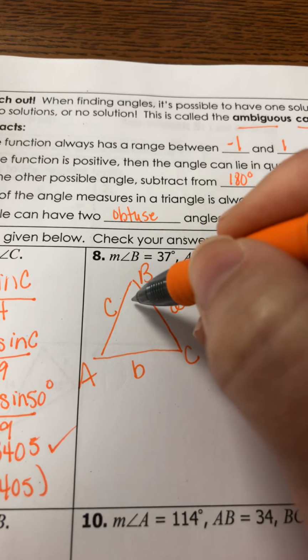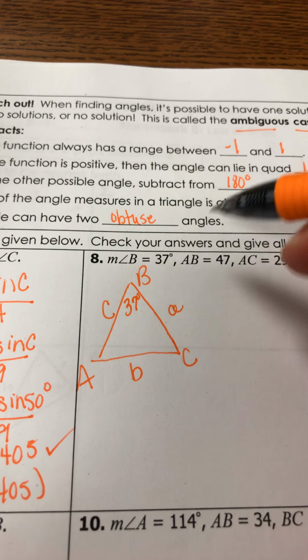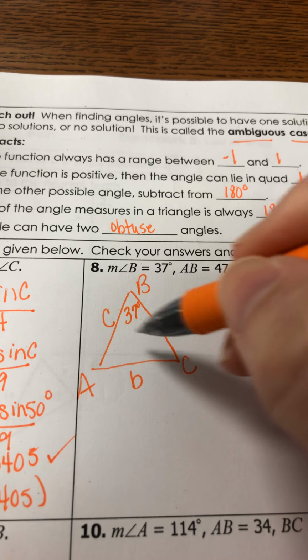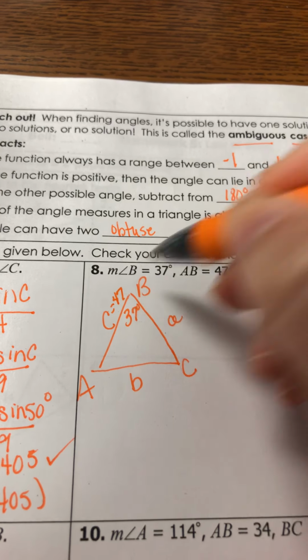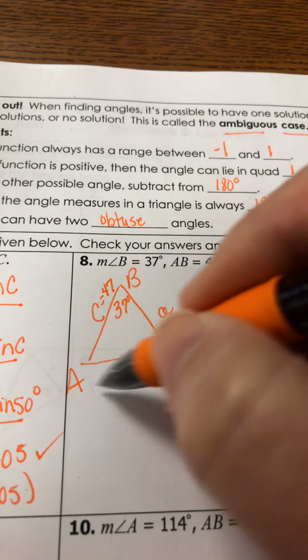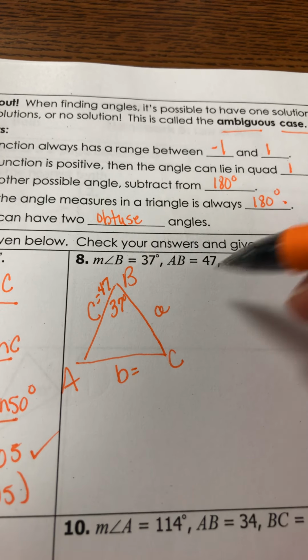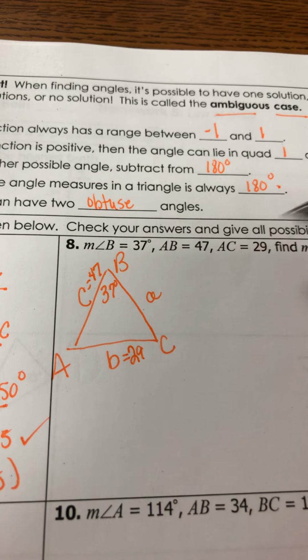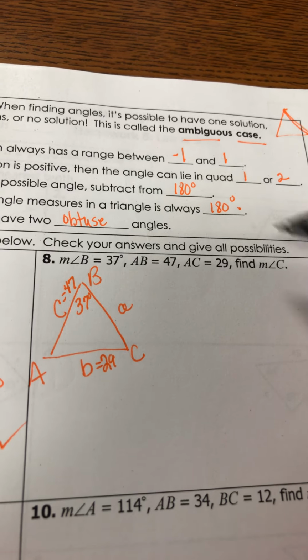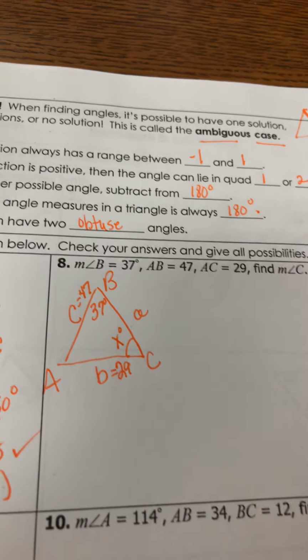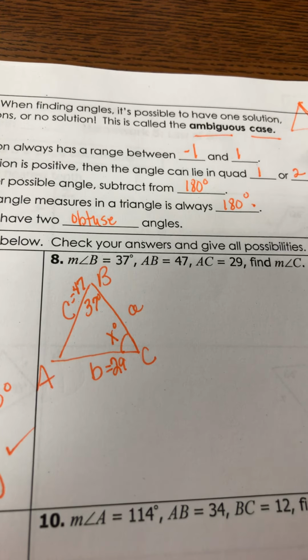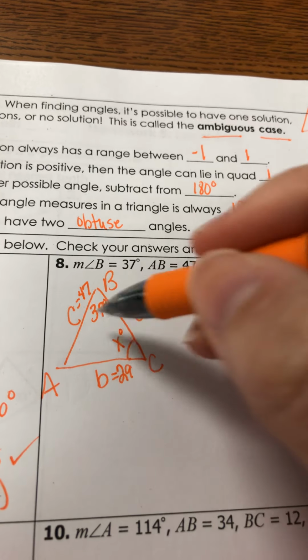Okay, angle B is 37 degrees. AB, which is going to be right here, that's going to be side C, is 47. Okay, then AC, which is going to be right here, this is side B, it's going to be 29. We're looking for angle C, okay? So here is my question angle. All right, so we've got our B, we're looking for our C.